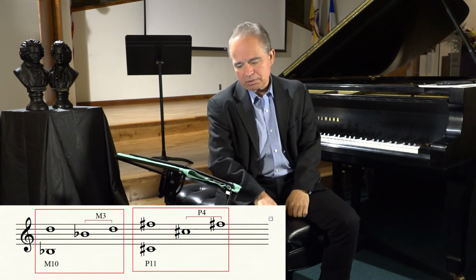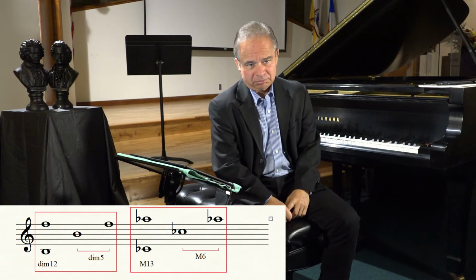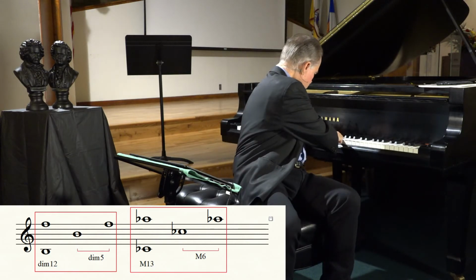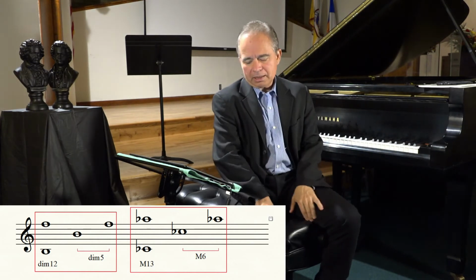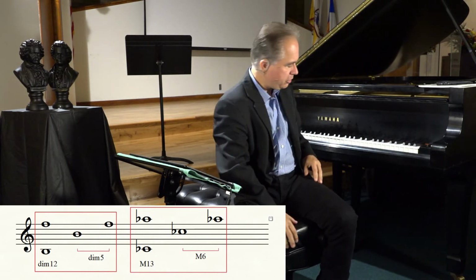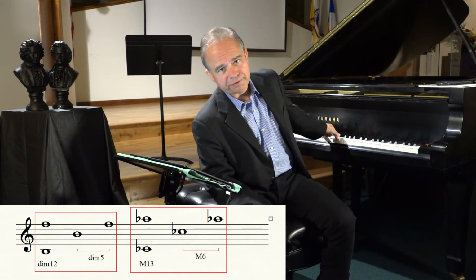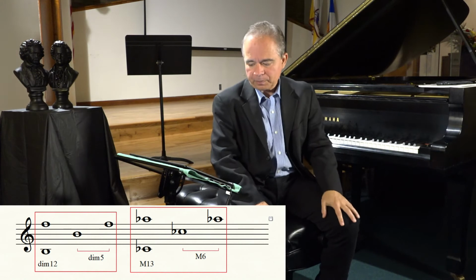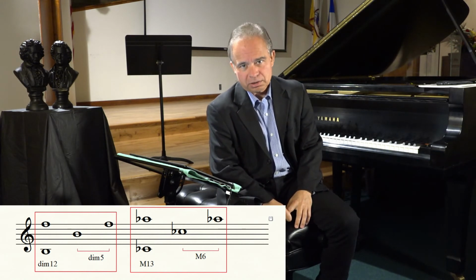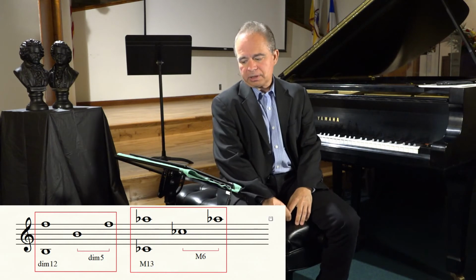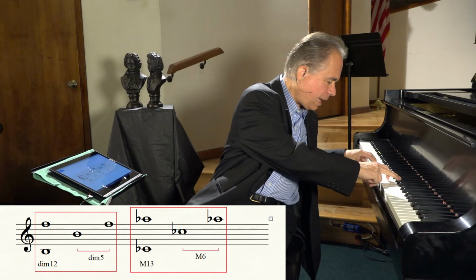Okay, good. Let's look at a couple more. How about a diminished 12th? Okay. Remove the octave again, and you're looking at that simple interval B to F. And that's my diminished fifth. We know that from last time. Okay? Therefore, my 12th is a diminished 12th. Good. How about the major 13th in this? C flat to A flat.